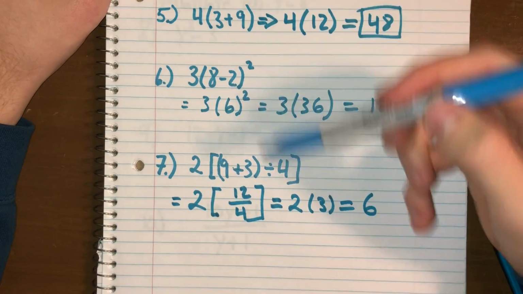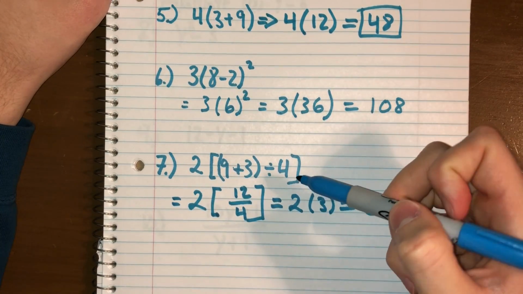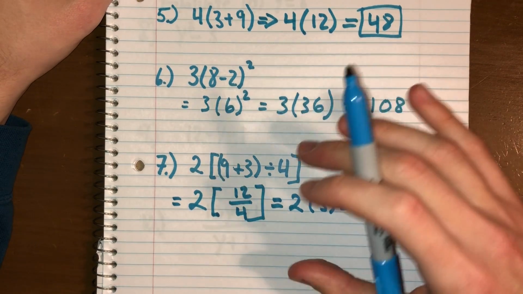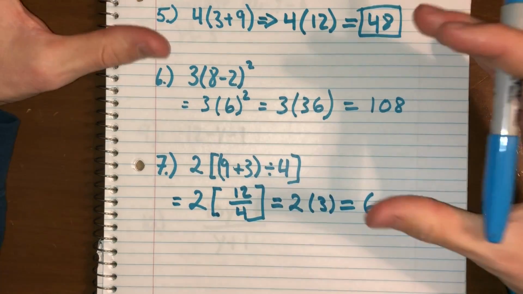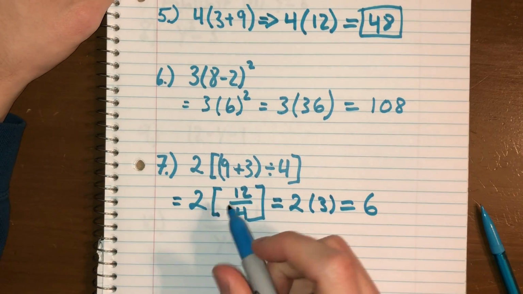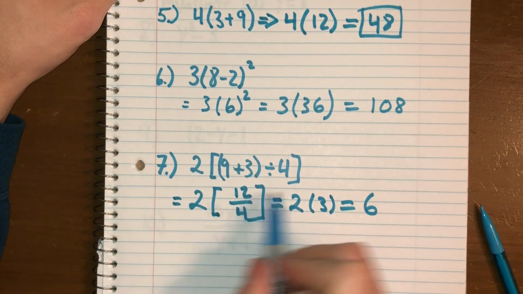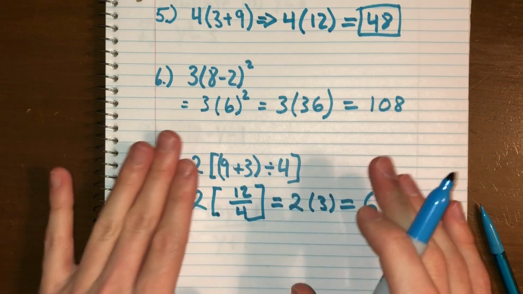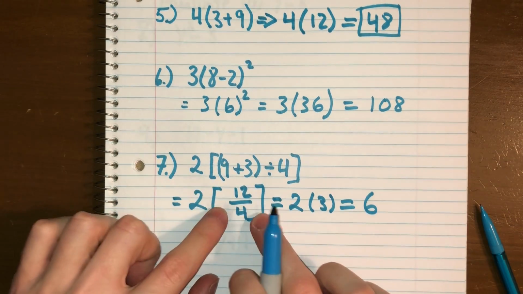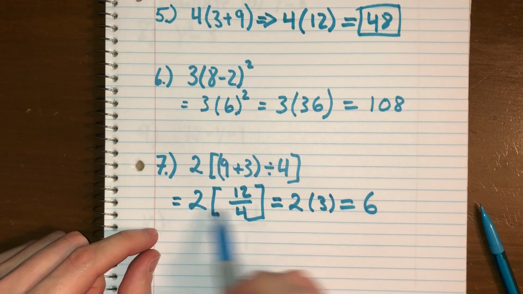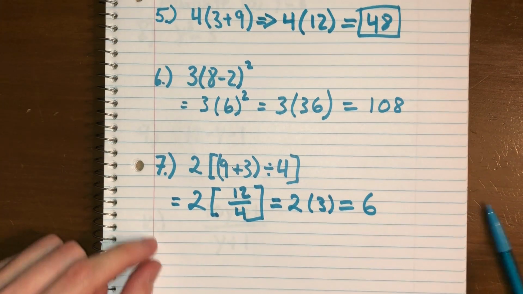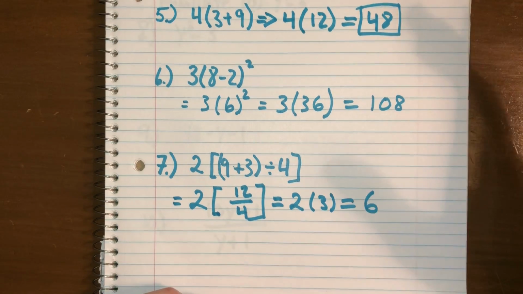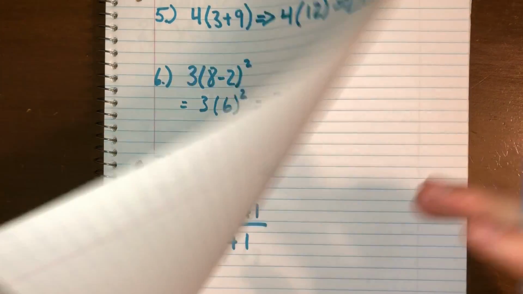So really all these rules do is break the larger equation down into its own unique parts, and you can work through it that way. See, like here, you got this whole thing, but if you look at it, 9 plus 3, and then you got your 12 divided by 4, and then you bring the 2 in, and then you end up with 6. So it's just a simpler way of looking at the whole larger equation.